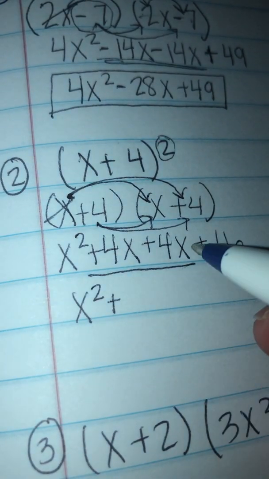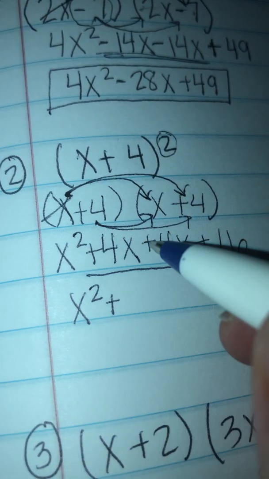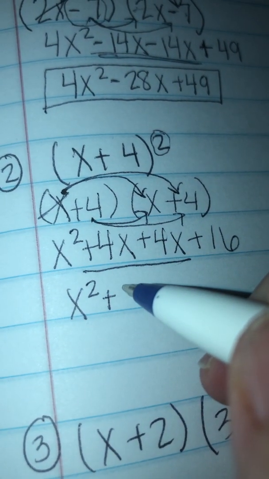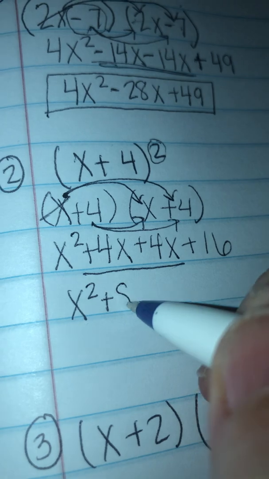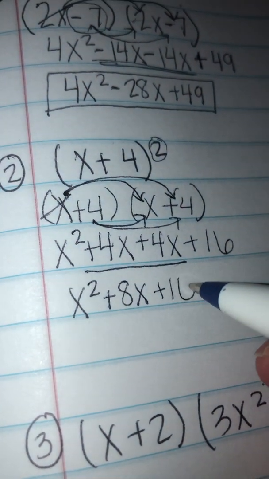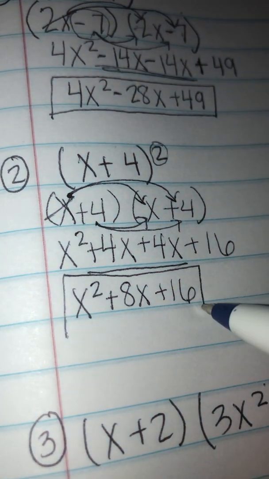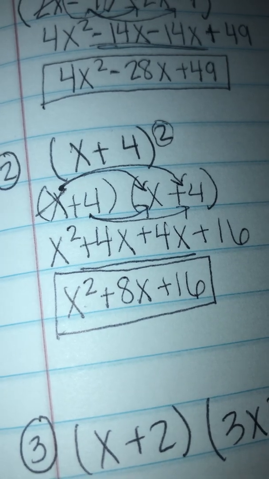You are not messing with the exponents when you're adding and subtracting, because addition and subtraction only deals with the coefficients. It does not deal with the exponents. That's only when you multiply. So 4 plus 4 is 8, so now I have 8x, and then plus 16. There's nothing else I can put together, because all these terms are not alike.